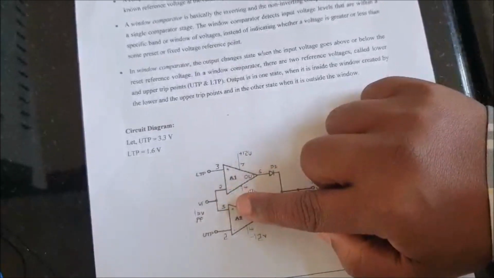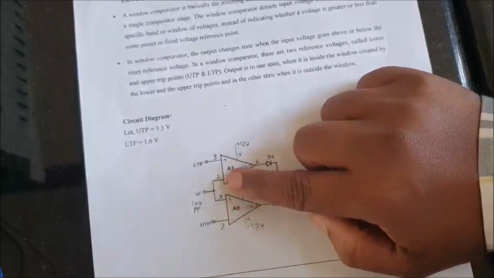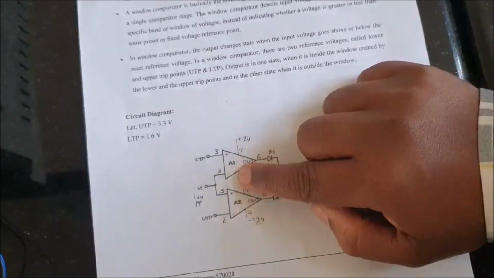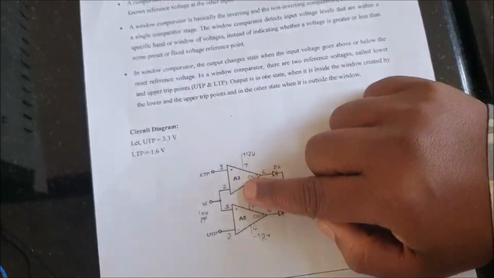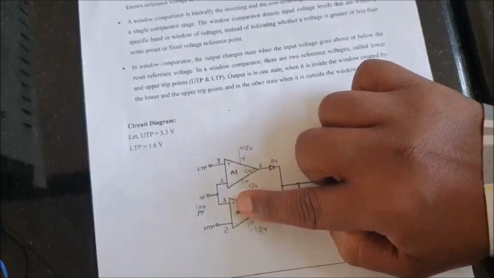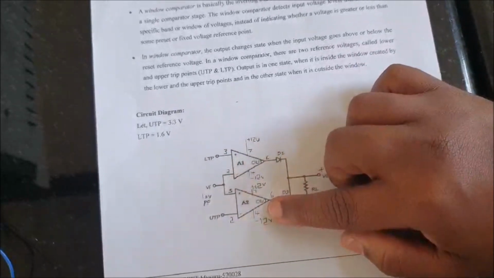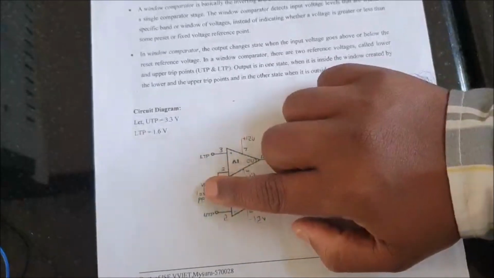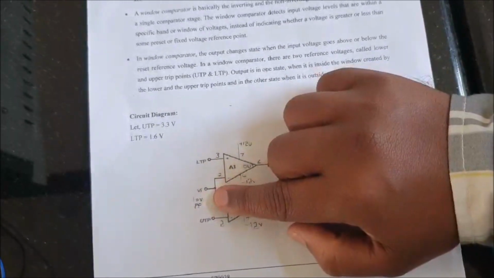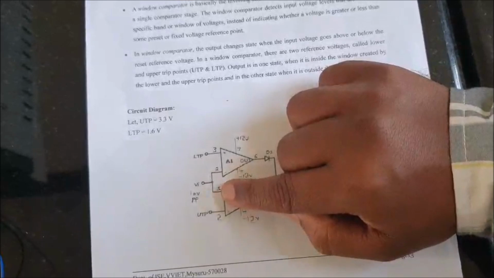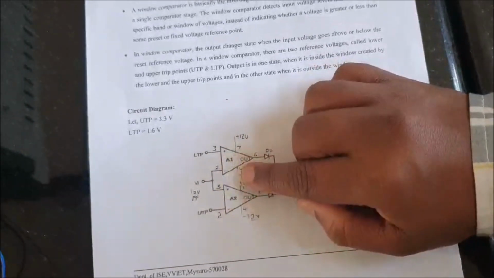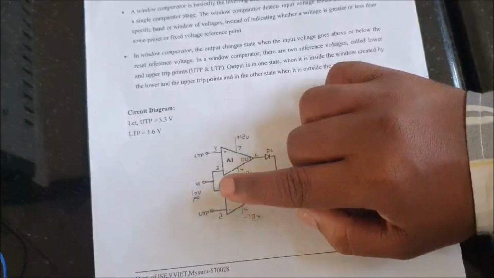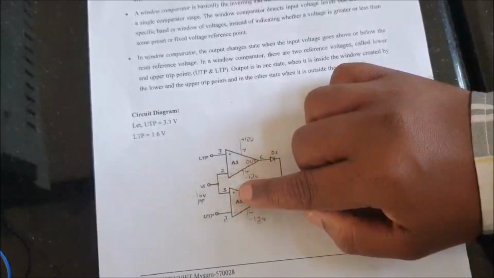For that you need to take one wire, one end connected to the second pin of the first op-amp, and the other end connected to the third pin of the second op-amp. Then we connect a signal generator. The output of the signal generator should be connected either to the second pin of the first op-amp or to the third pin of the second op-amp, because both are shorted.